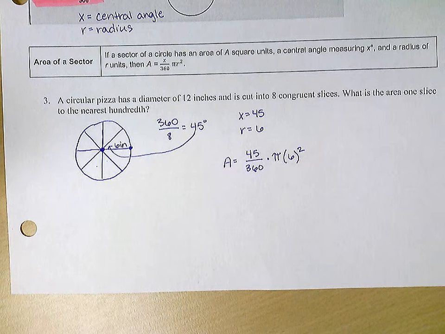And we can just plug that into our calculator then. So 45 divided by 360, I would press enter and then multiply by pi and multiply by 6 squared. Make sure you can enter that into a calculator.